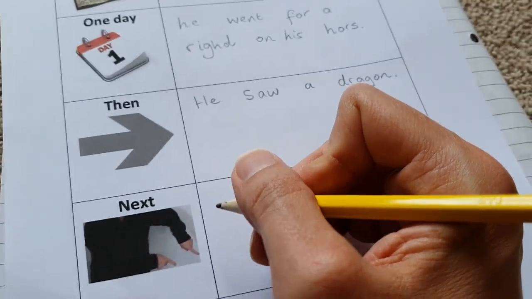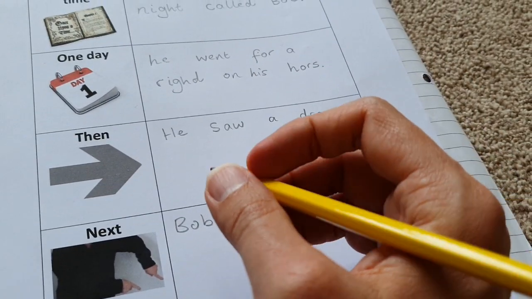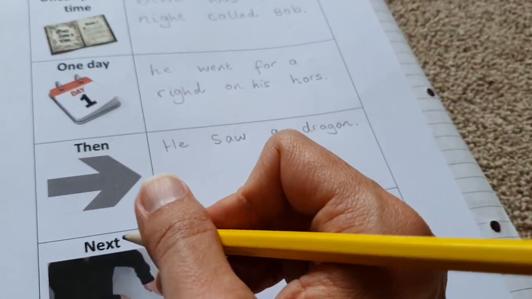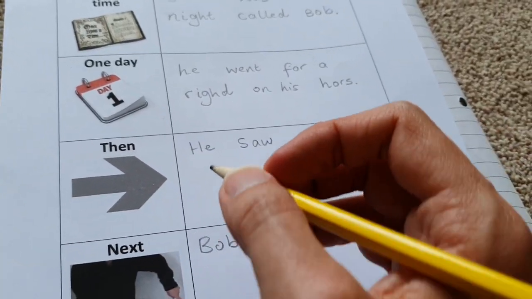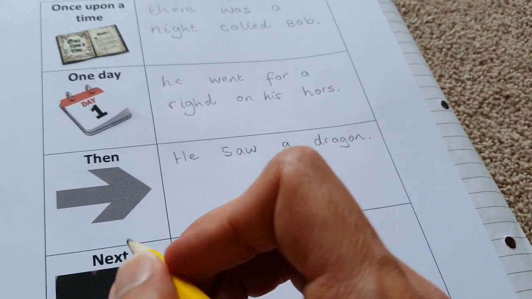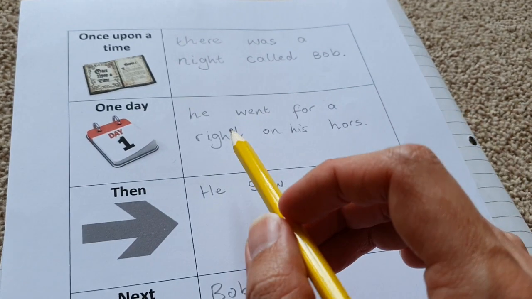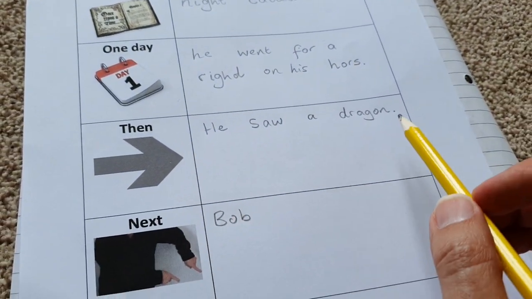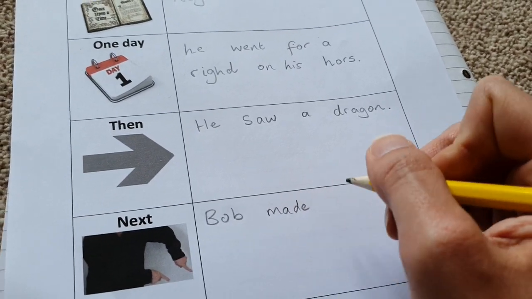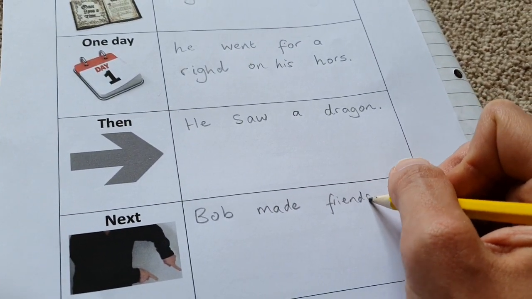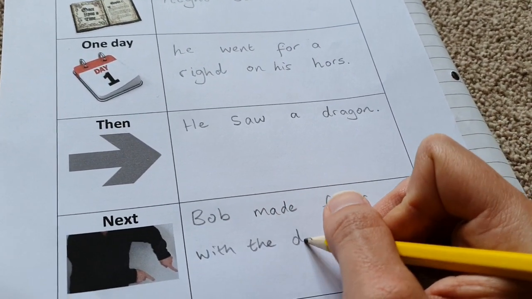Next, Bob, I'm going to ask them to use Bob, just because it mixes up the story structure rather than he all the time. But so, once upon a time, there was a knight called Bob. One day he went for a ride on his horse. Then he saw a dragon. Next, Bob made friends with the dragon.